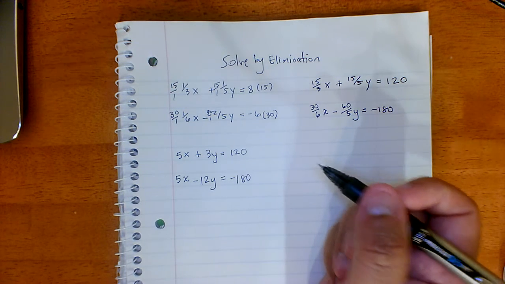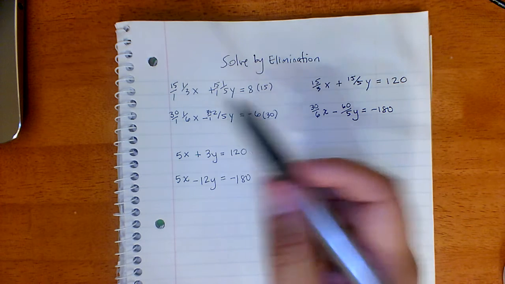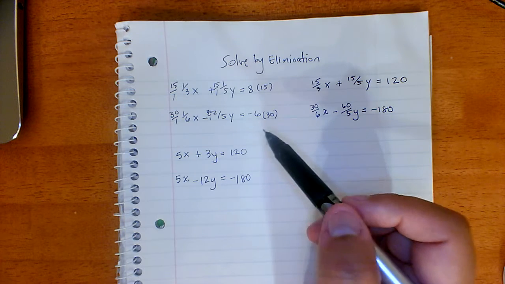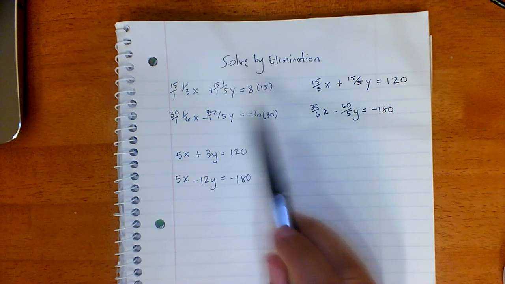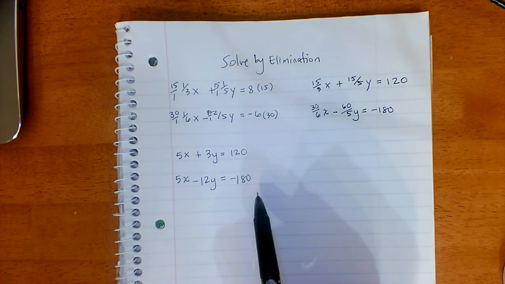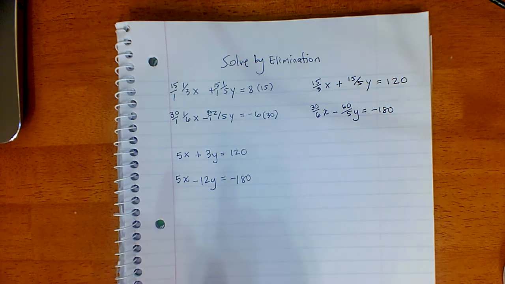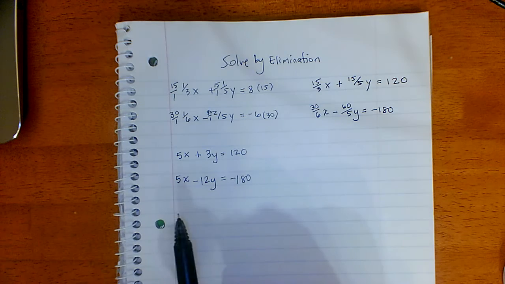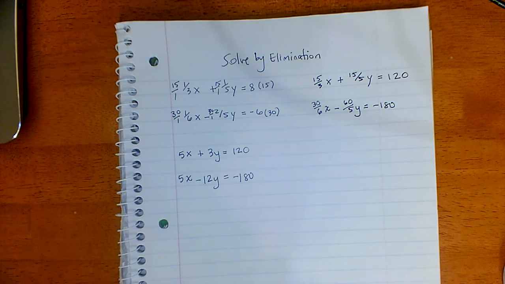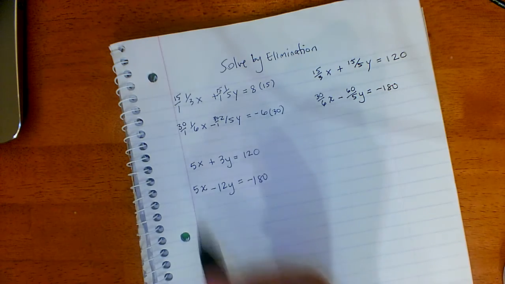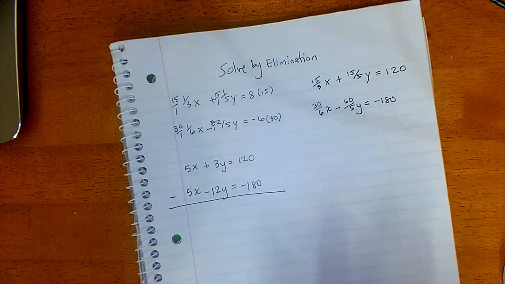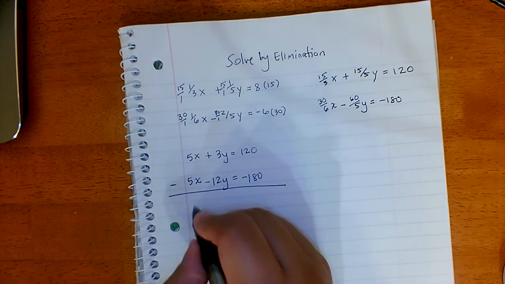-180. So rather than working with the equations we were given originally of 1/3 x plus 1/5 y equals 8, 1/6x minus 2/5 y equals -6, I've changed them into this format, and I can still use this to solve my system of equations. And so if I'm going to use this to solve, I already have coefficients that match now with the 5s, so I could just do one equation minus the other one. So 5x minus 5x will give me 0x.